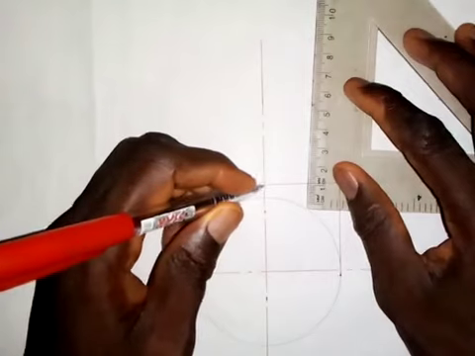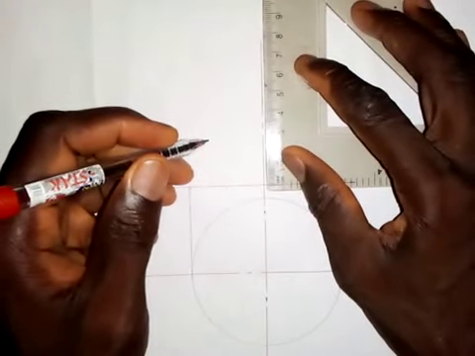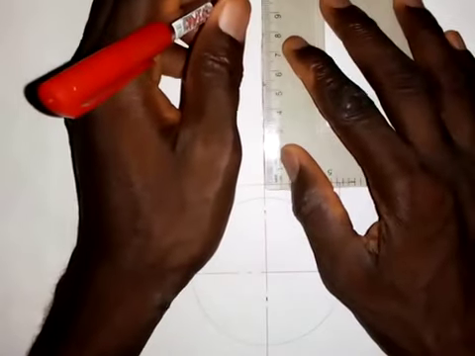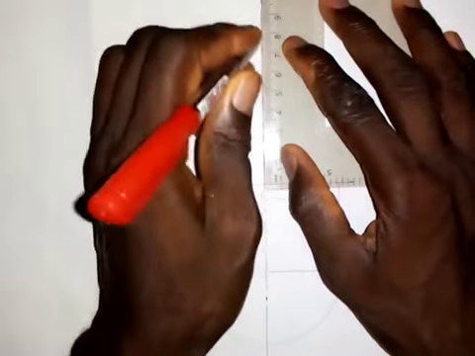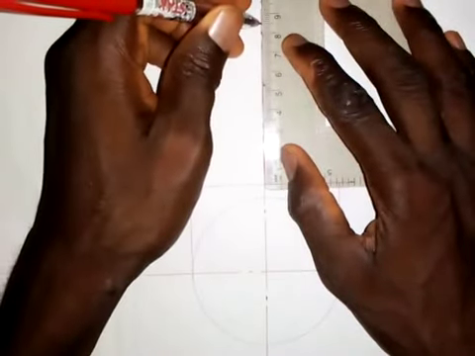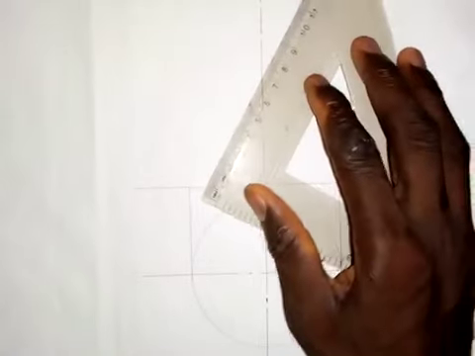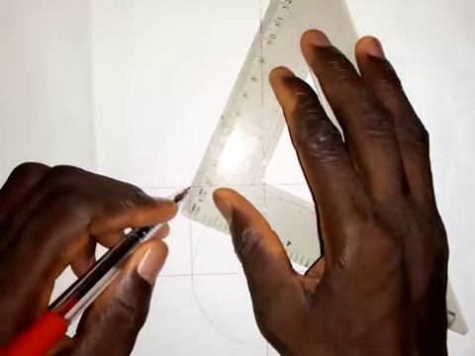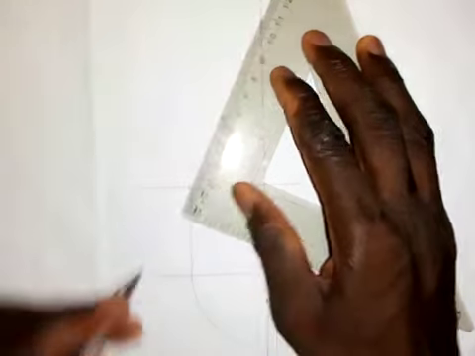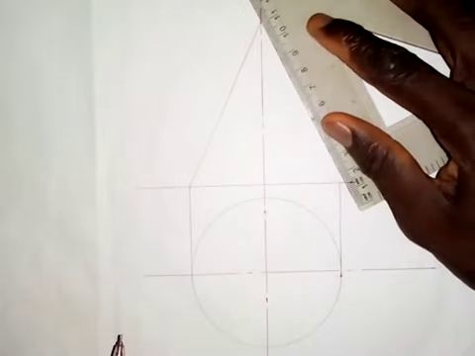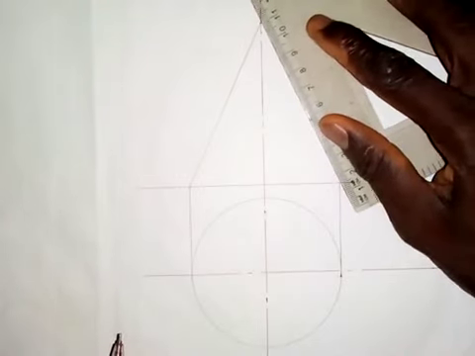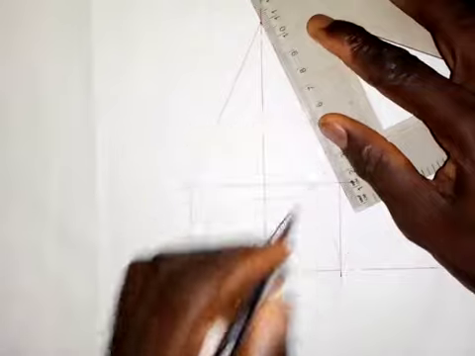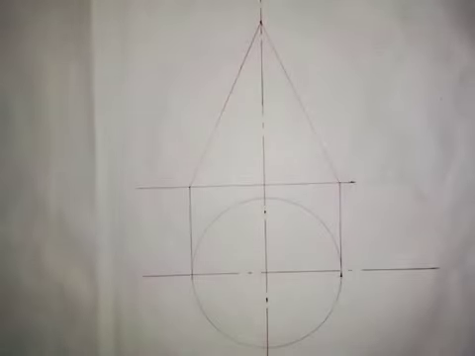From this point here, I will take a measurement of 85 millimeters. This is not up to 85, so I need to extend this center line. Okay, this is 85 millimeters here. Now I'm going to join this point with the end of that 85, which is the apex of the cone. I will also join this. Alright, so that is for the cone.